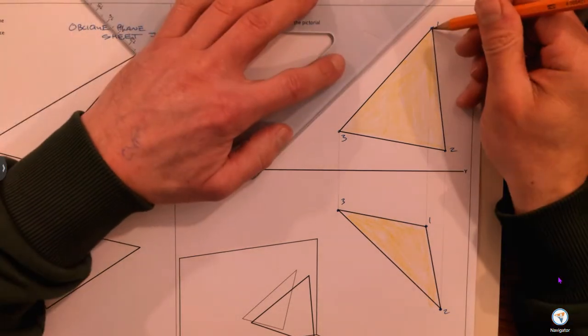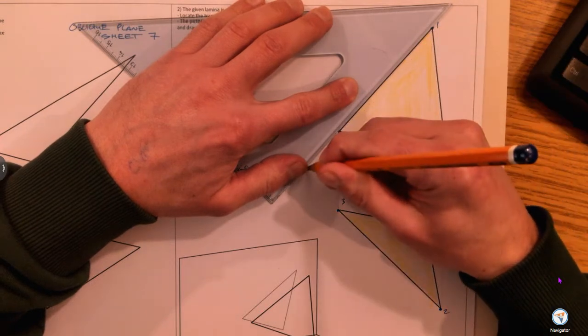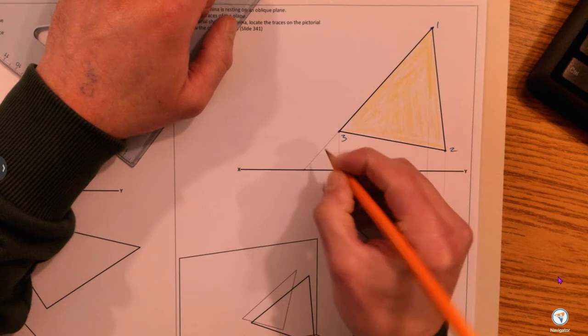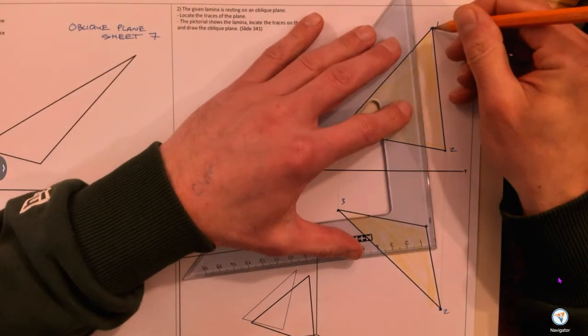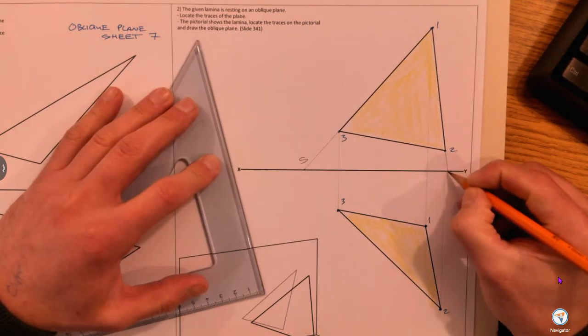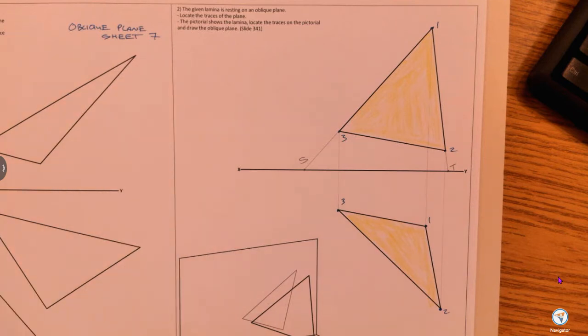So in elevation, I'm going to extend the lines on until they hit the ground. Here, I'm going to extend on line 1, 3, and I'm going to call this point S, for example. I'm going to extend on line 1, 2, and I'm going to call that T. Just giving them any random names.